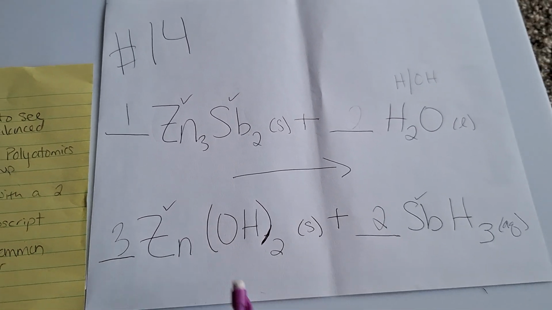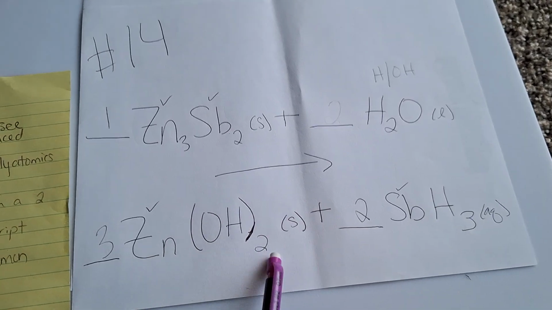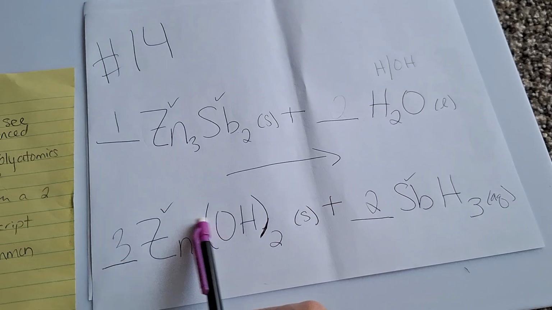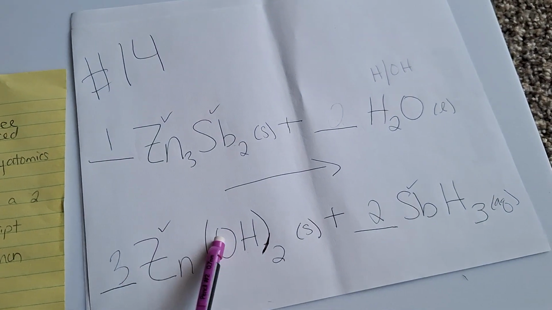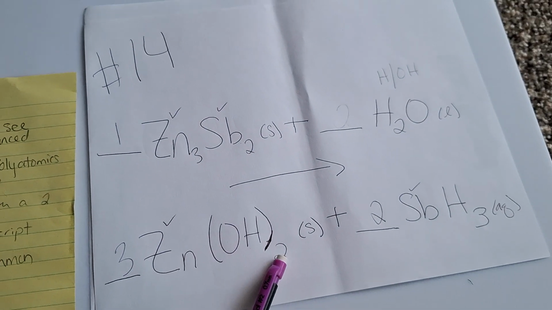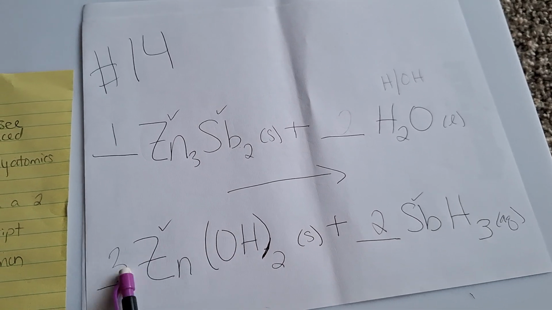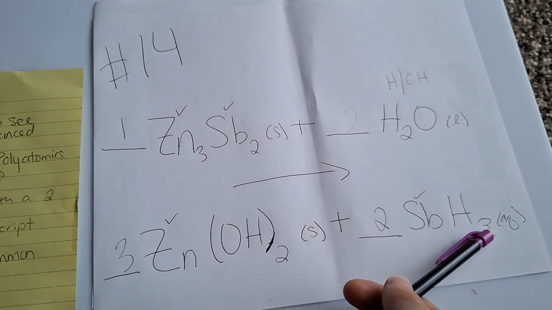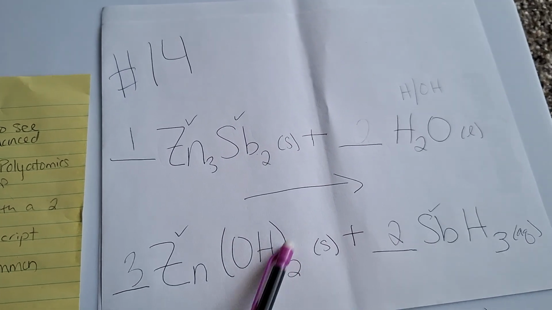So 3 here plus this. This is 2 times 1, 2 times 3, 6. Yeah. 2 times 1, so 2 oxygen times the 3, 6 oxygen. Okay, and then you got 2 here times the 3 is 6, plus another 6 here, because 2 times 3.